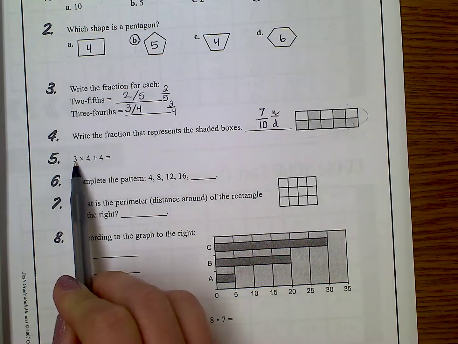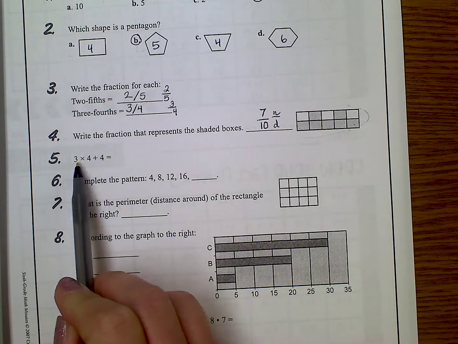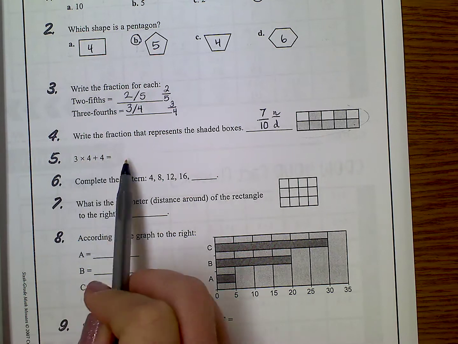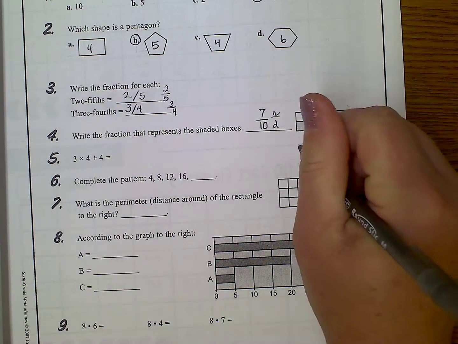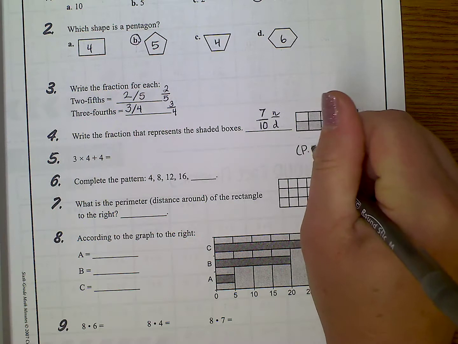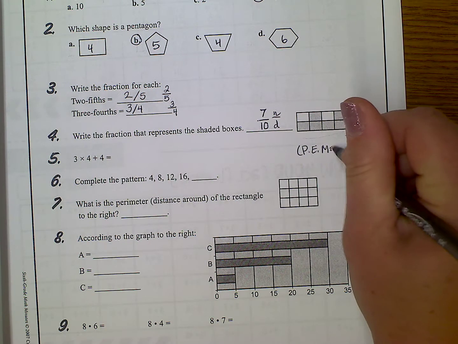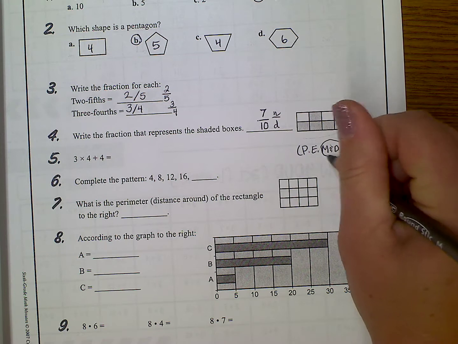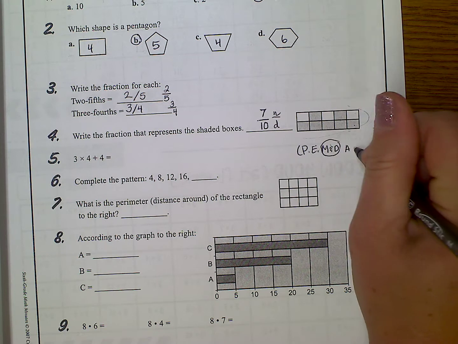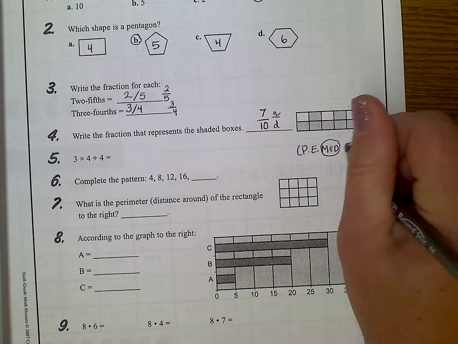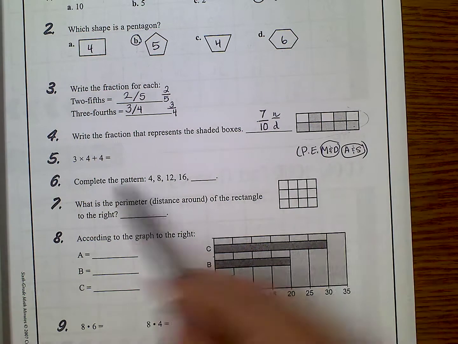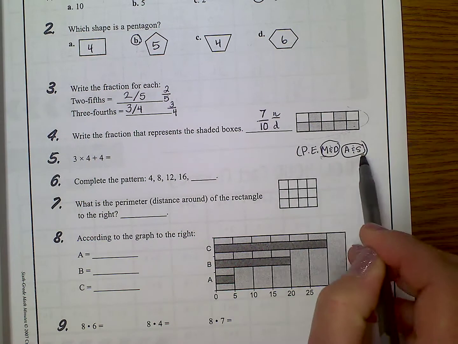It doesn't say anything, but they do want you to solve this. 3 times 4 plus 4. So if you remember, parentheses, exponents, multiplication, and division, these are done together. Same with addition and subtraction. This does not necessarily apply to this one, but you do need to do multiplication first and then addition in this one.